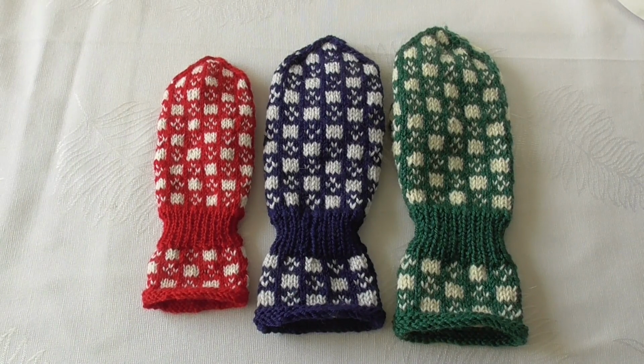Hi, I have received a few requests regarding how I change the size of a knitted garment without changing the stitch numbers in the written pattern. The short answer to this is that I change the gauge, and I shall explain this further.